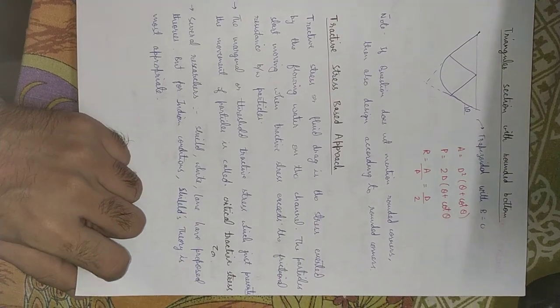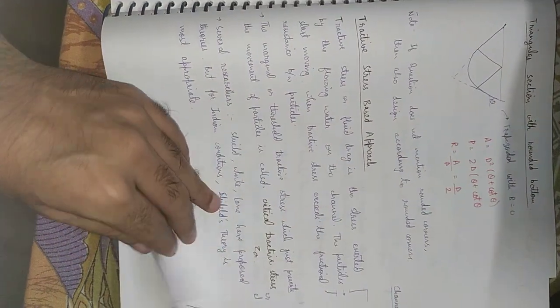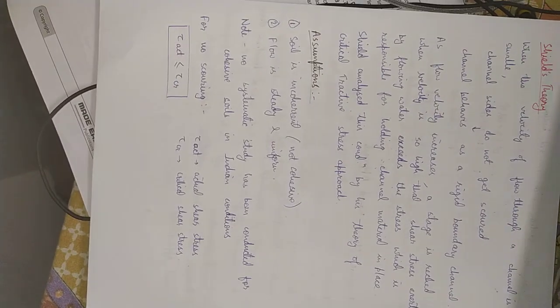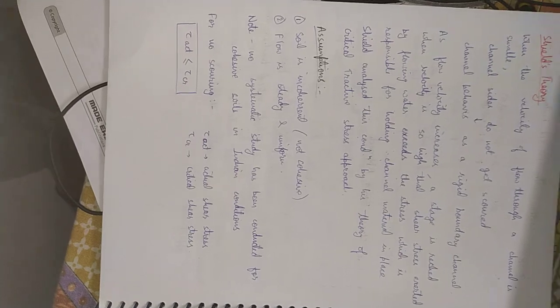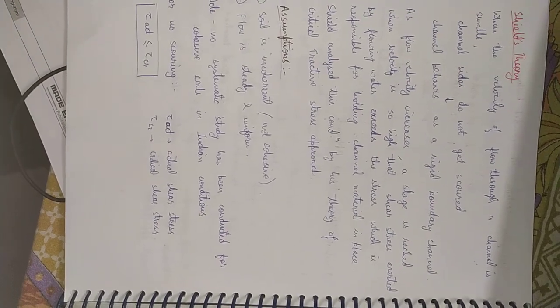Tractive stress based approach. Coming to tractive stress based approach, we have many theories, but for Indian conditions, Shields theory is the most appropriate. And there are two assumptions in this, that is, soil is non-cohesive and flow is steady and uniform. In Shields theory, in short, we just compare the two stresses, that is, the actual stress and critical shear stress.